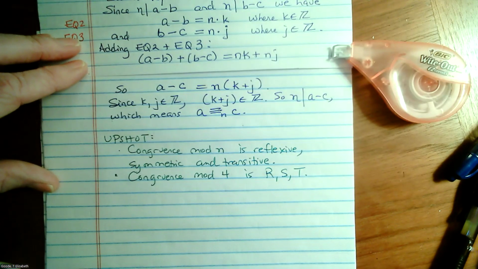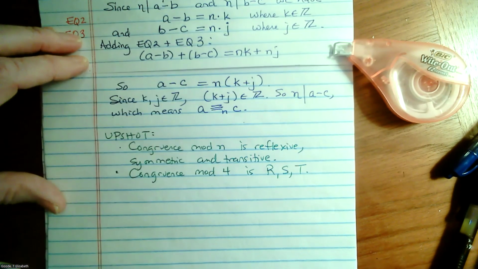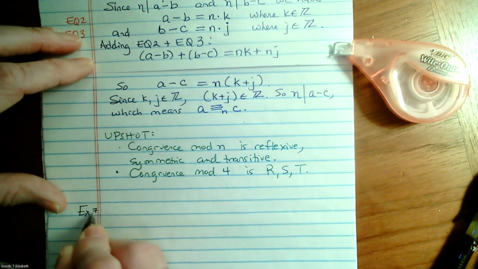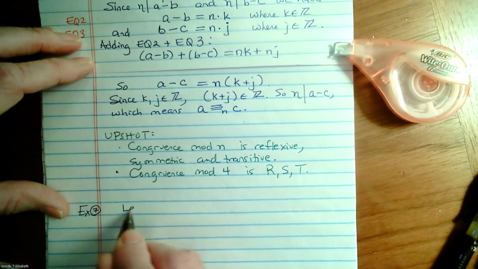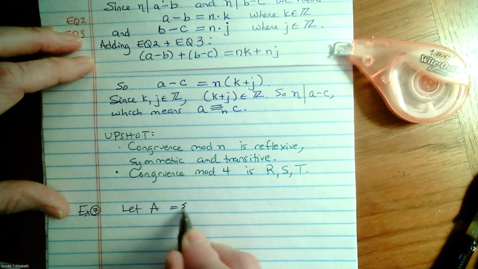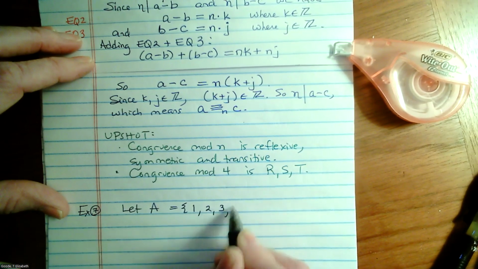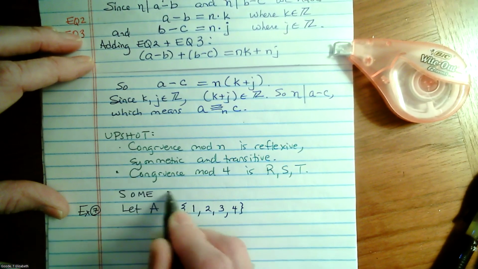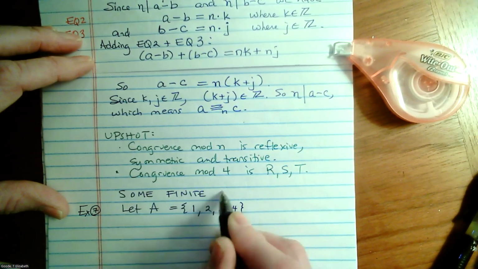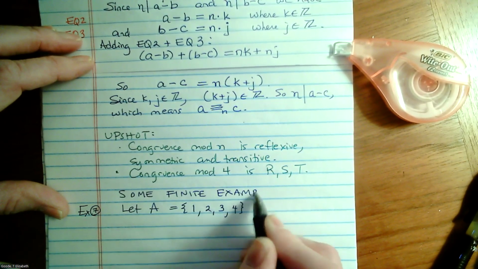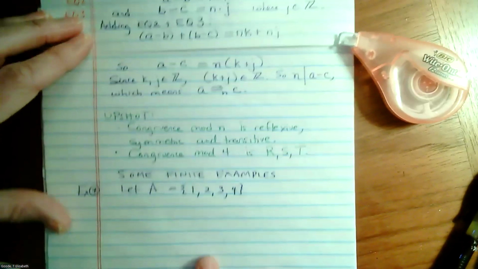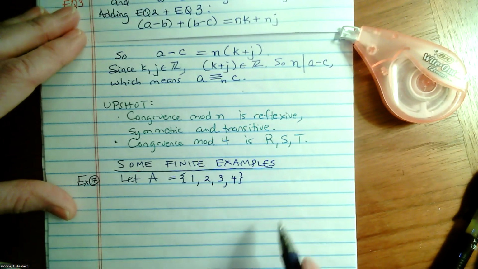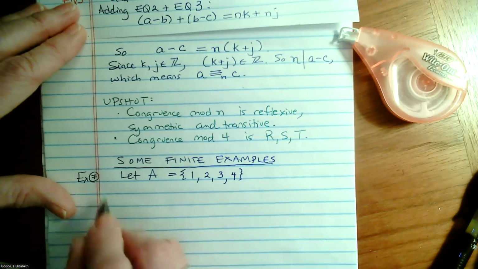So we're running out of time, but I want to go ahead and just look at an example 7 where we let A be a set that just has 4 elements. Because I want to just look at some finite examples this last couple of minutes that we have together here, so that you can think about the fact that we don't have to have a rule to play the game. So here's what we're going to do in this example.